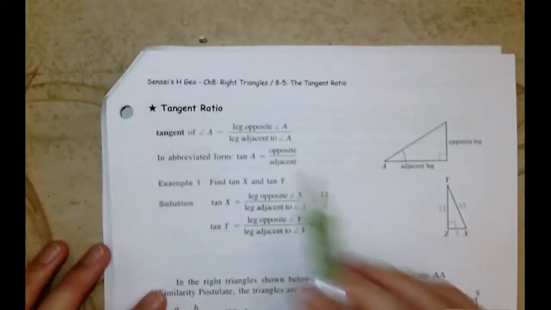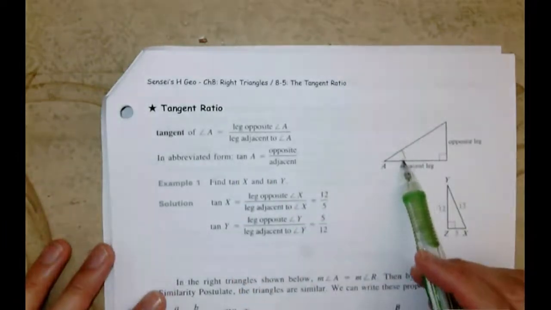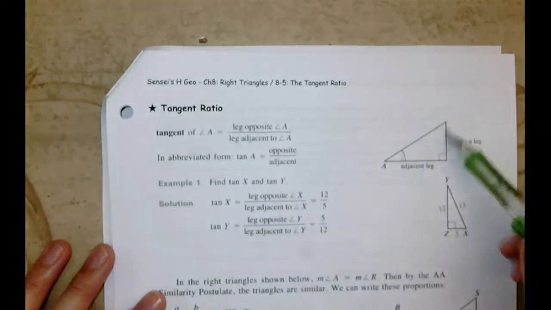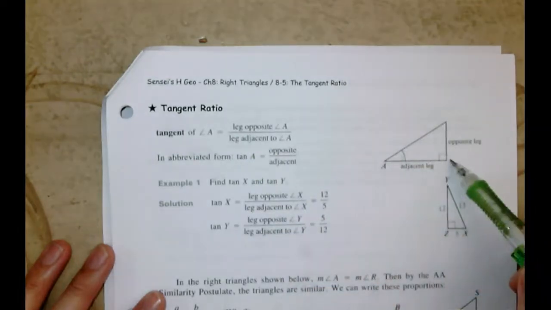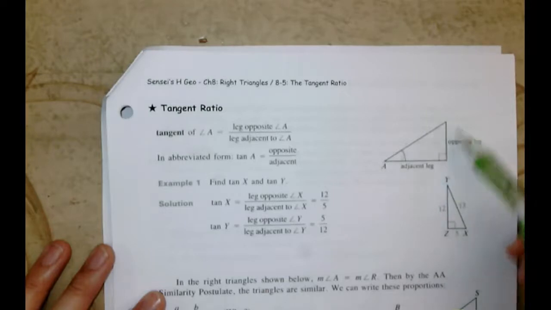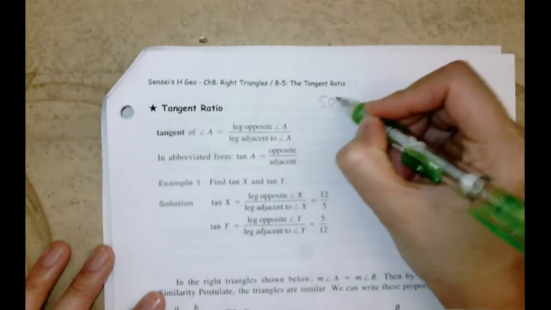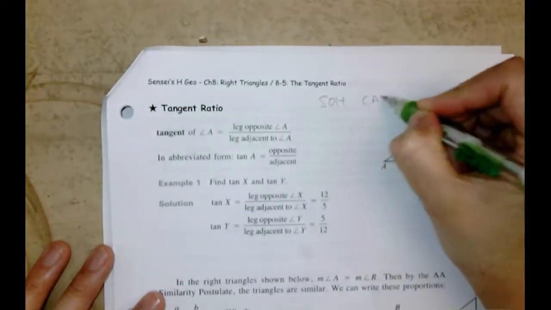All right, so the tangent ratio of angle A is the leg opposite A over the leg adjacent to A. Opposite over adjacent. I'm sure you've heard the word SOHCAHTOA. Maybe not. SOHCAHTOA.